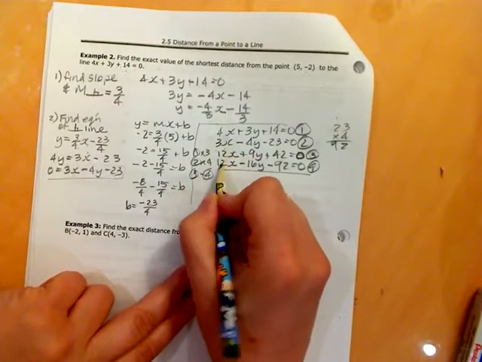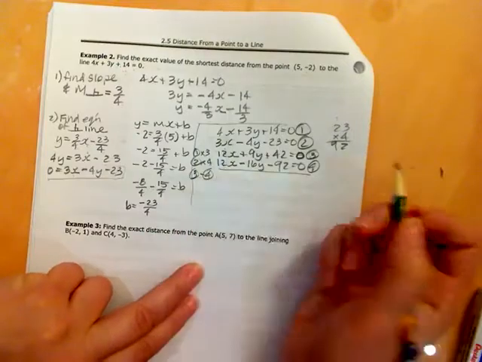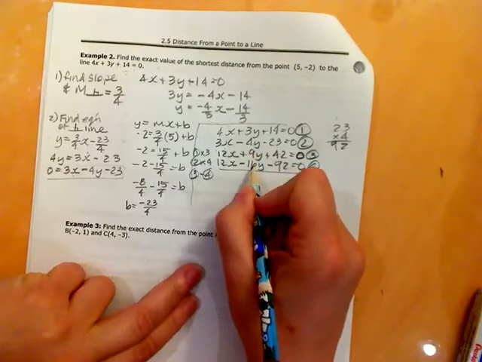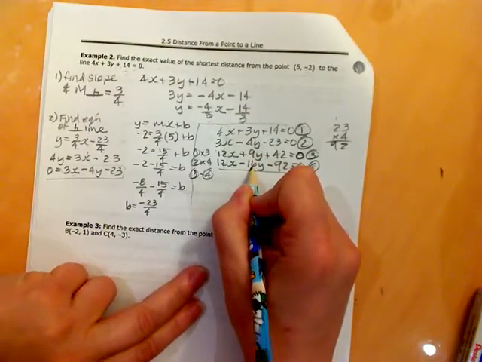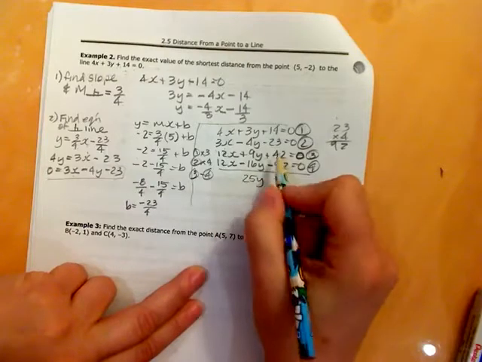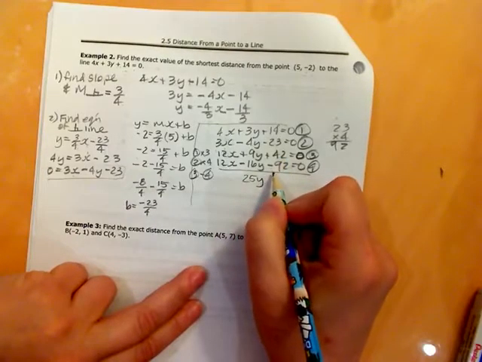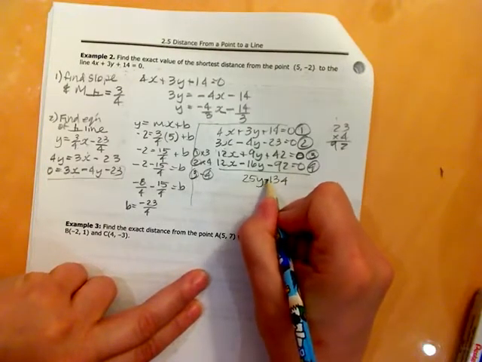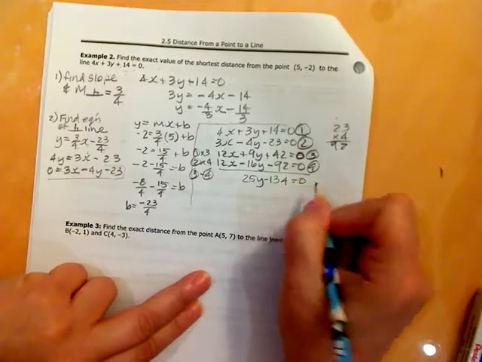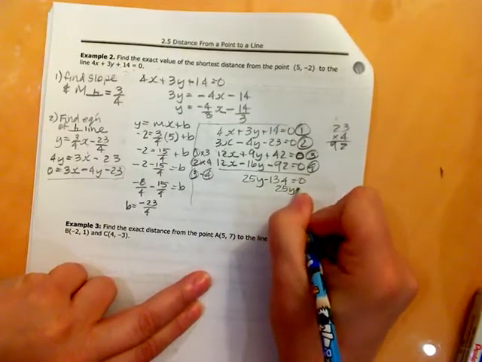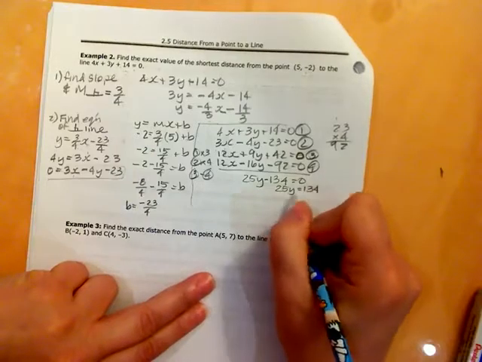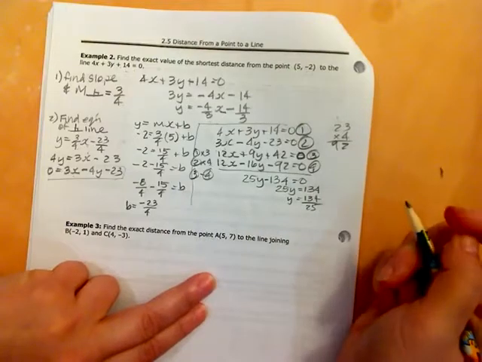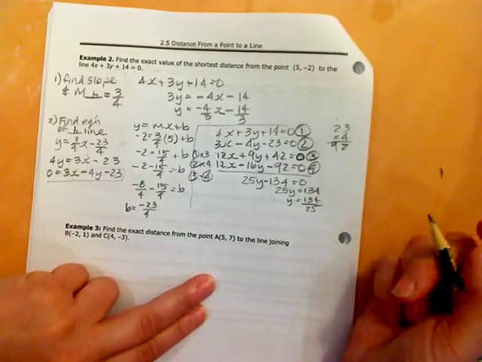I'm going to do 3 minus 4, because if I do plus, these don't eliminate, and I need them to eliminate. So 12x minus 12x is gone. 9 minus 16 is the same as 9 plus 16, which is 25y. And 42 minus is the same as plus, so that is 134. And there we go. So now I have 25y equals 134. Y equals 134 over 25. Not a nice looking fraction. Nevertheless, that's what it's equal to.